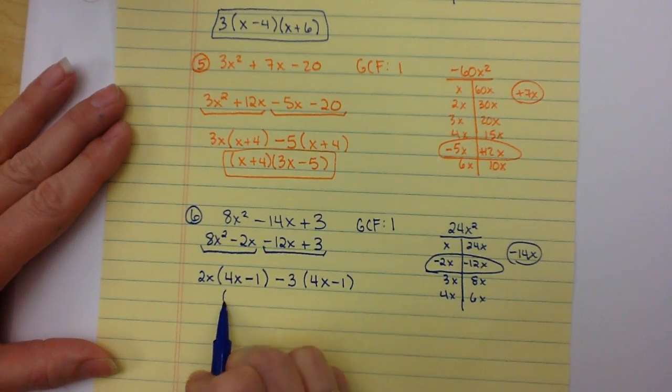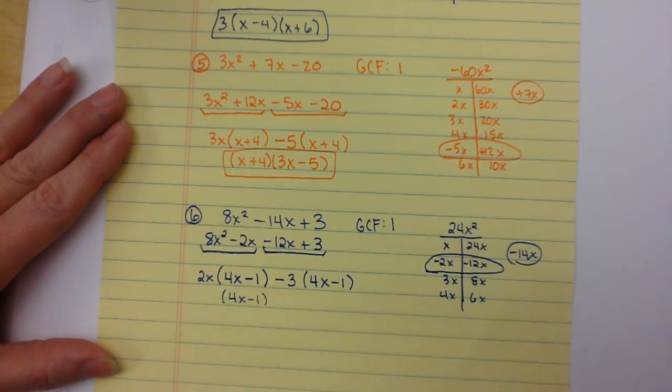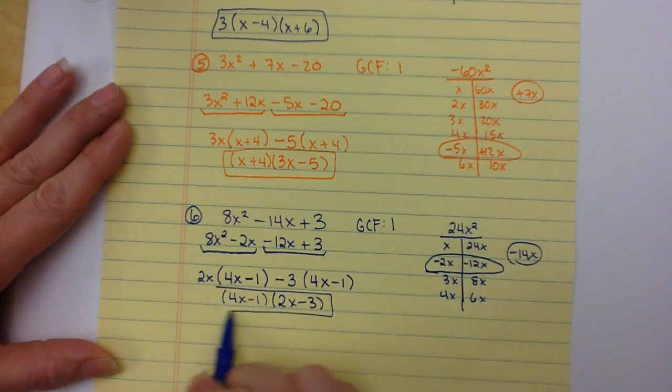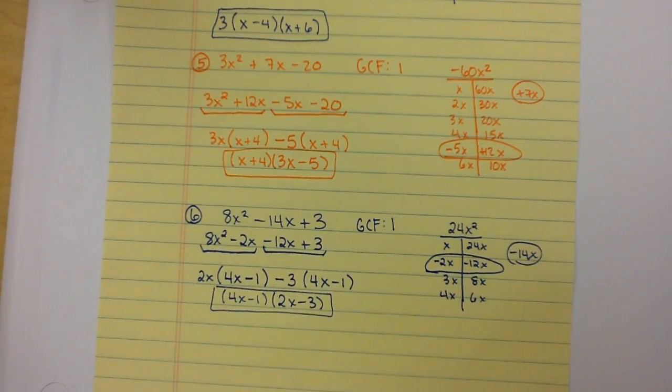And then factor by putting my common parenthesis 4x minus 1 times my GCFs 2x minus 3. Okay, let's move on to factoring with two terms.